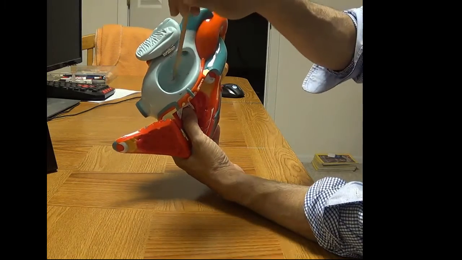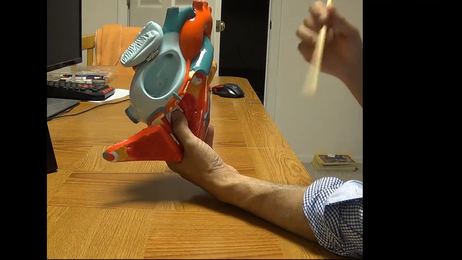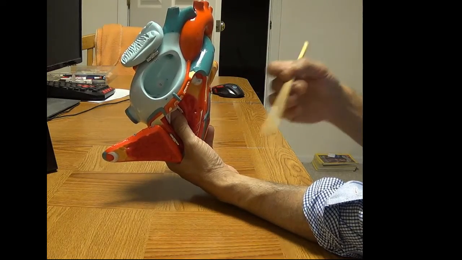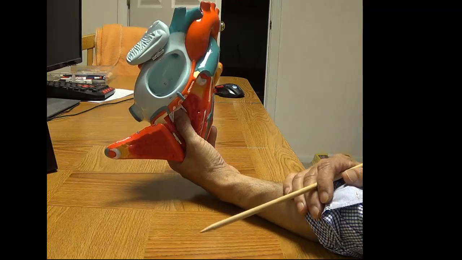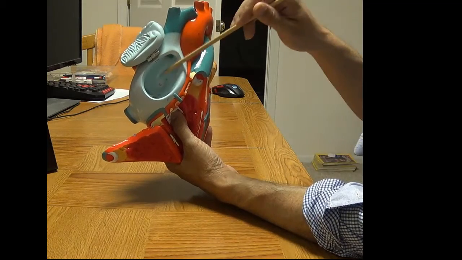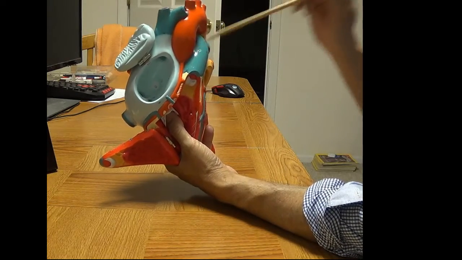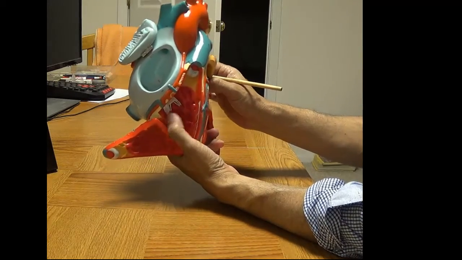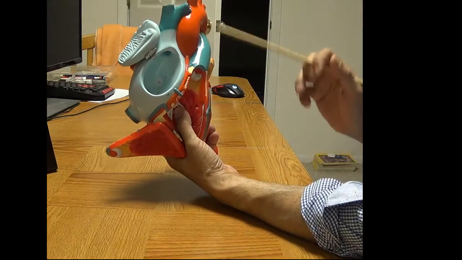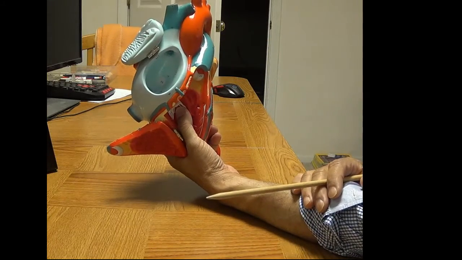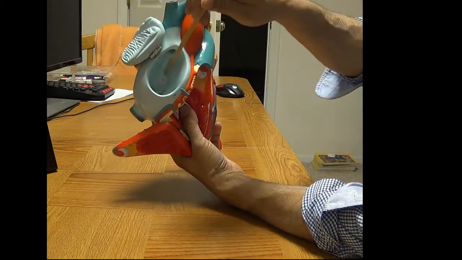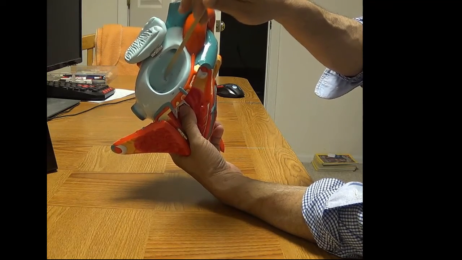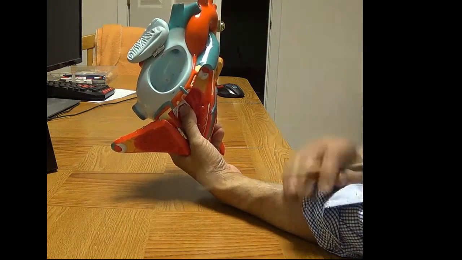Why does that one remain open in the fetus? Because the fetal lung doesn't start to work until birth. So the blood enters from one chamber to another between the right and left atrium. The hole between the right and left atrium is called the foramen ovale. This is the foramen ovale here, but immediately after birth, that foramen gets closed.